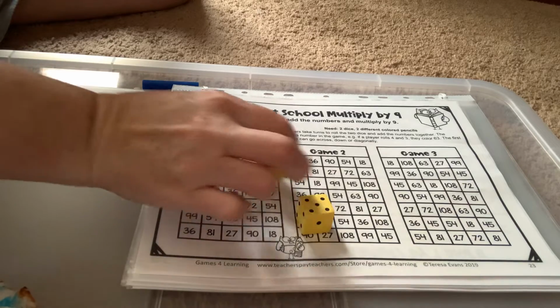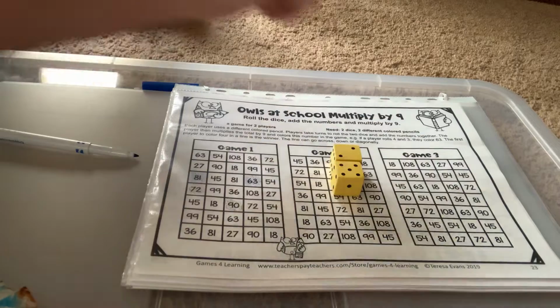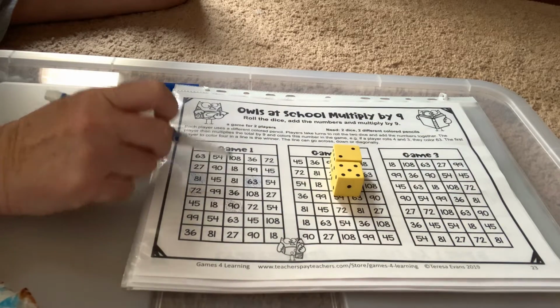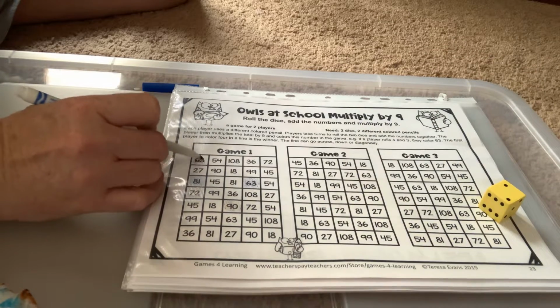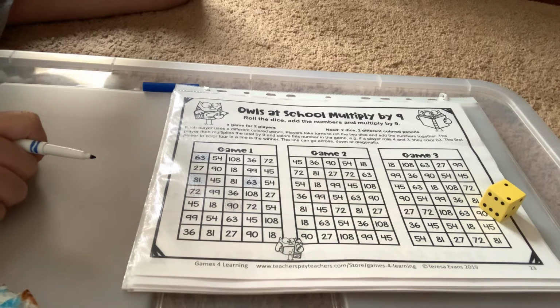I got 5 and 2, and 5 plus 2 is 7. 7 times 9 is 63, so I got 63 again, and I'm going to look for 63. This is the only 63 that I see. It's not going to help me out much, but, you know, I can give it a try.